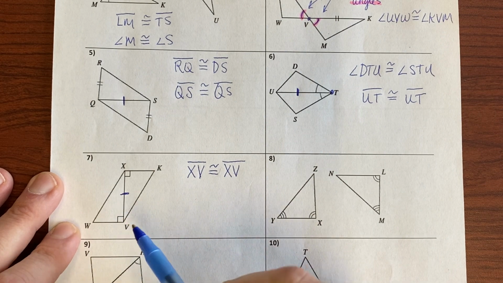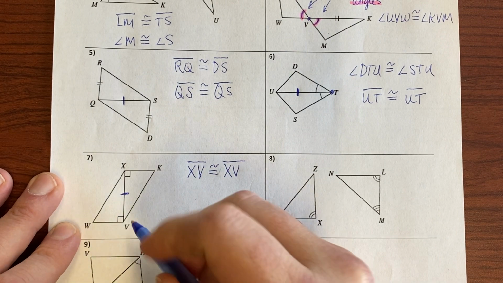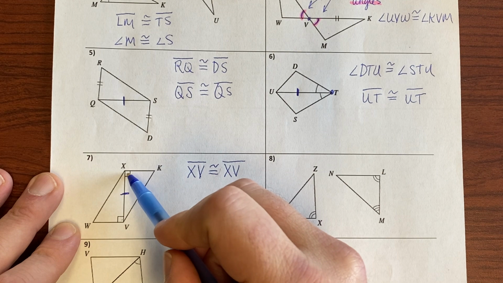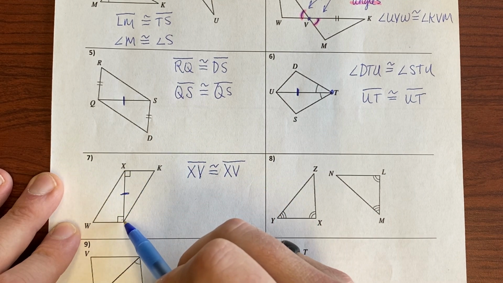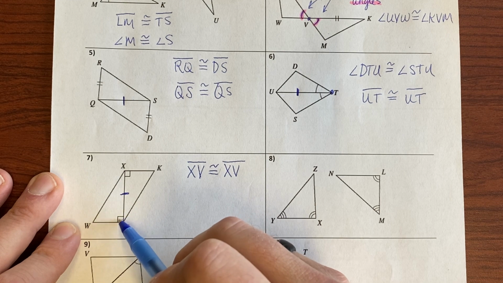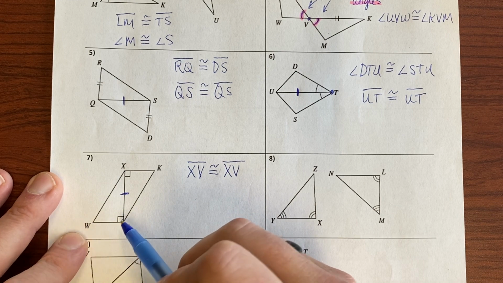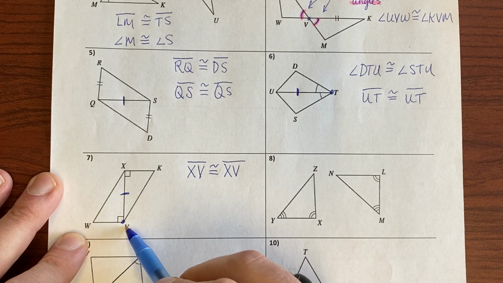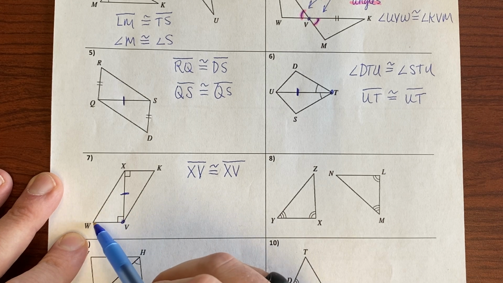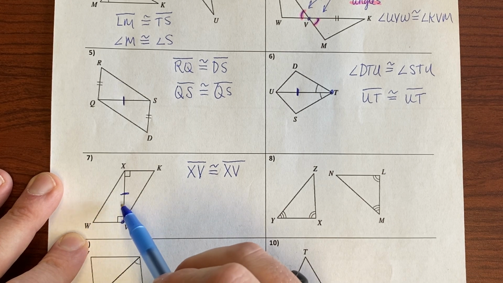And the only other information that we have has to do with the angle in this corner and the angle in this top corner. Again, I cannot call this angle V because there's more than one angle at this vertex. So I'm going to have to use 3 letters, and I have to make sure that V is in the middle, and I only want to name this angle right here. So I'm going to call this angle WVX.